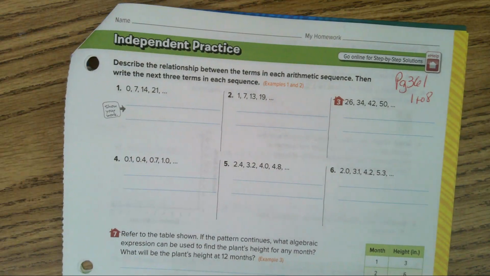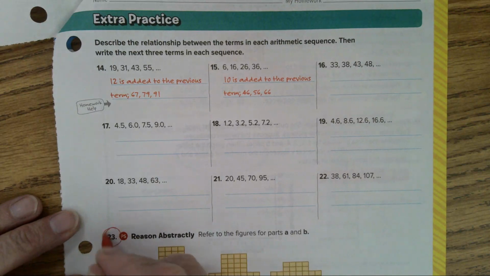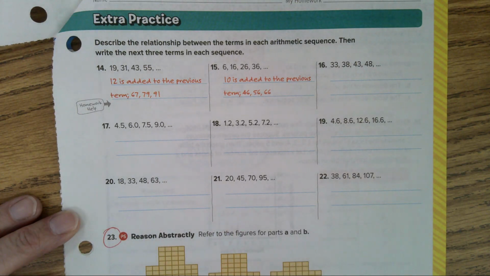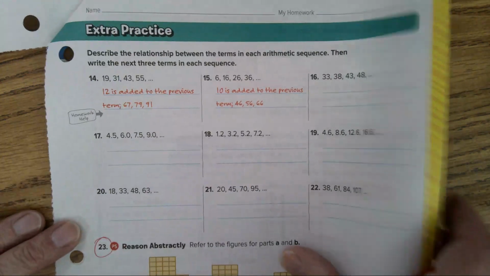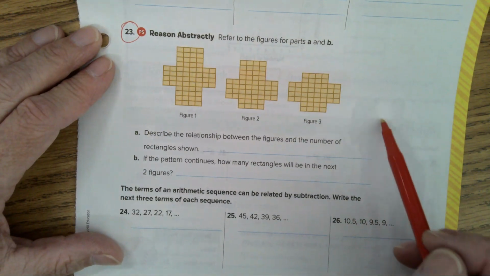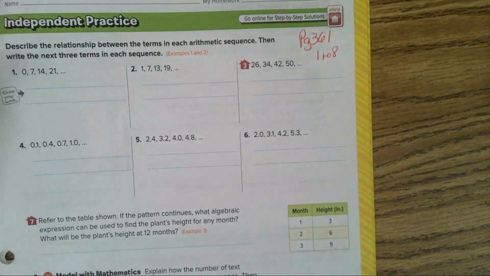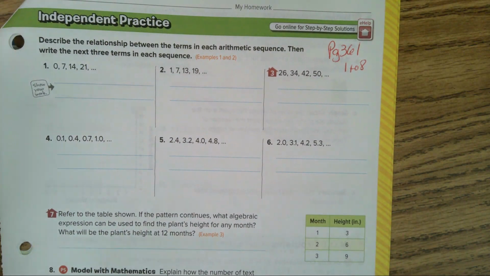If you get finished, number 23 is a good problem because it talks about nets here a little bit. We're going to be doing problems with nets in the future. It's a big 6th grade standard that I want you to make sure you understand. So right now, just page 361, 1 to 8 is your assignment.